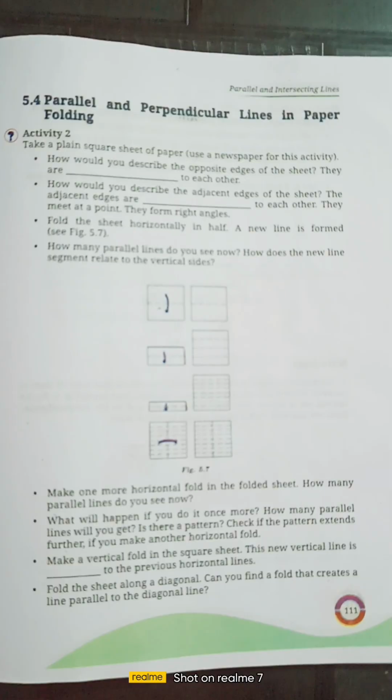Next, parallel and perpendicular lines in paper folding. Here some activities are there for parallel and perpendicular lines.